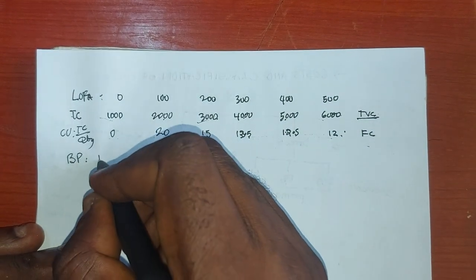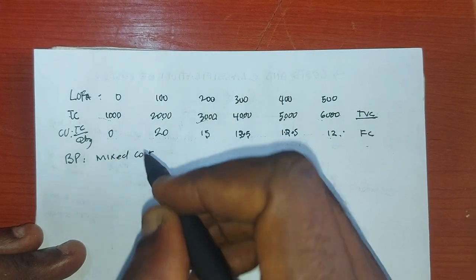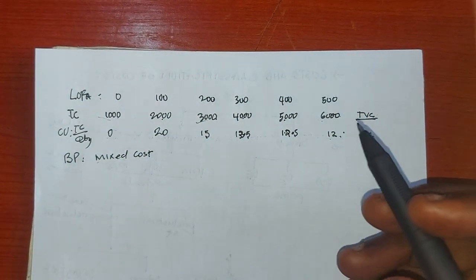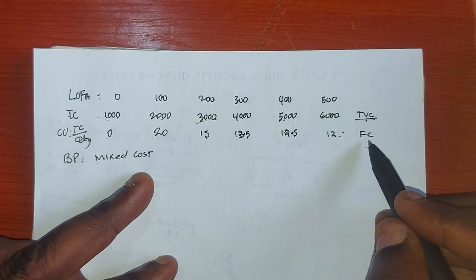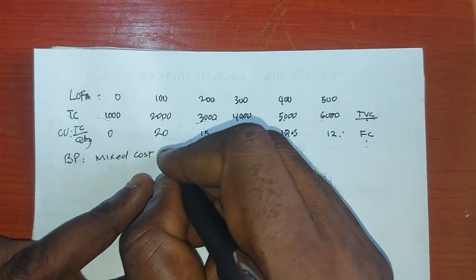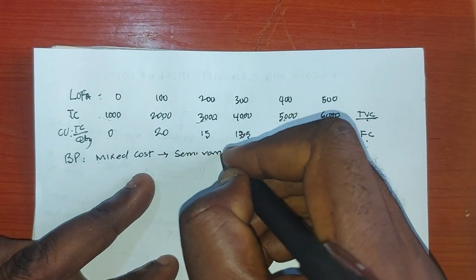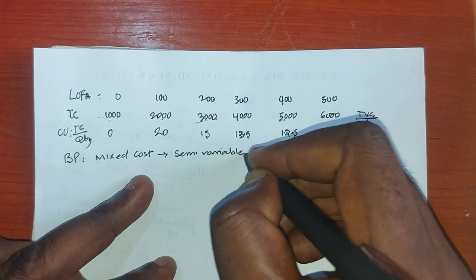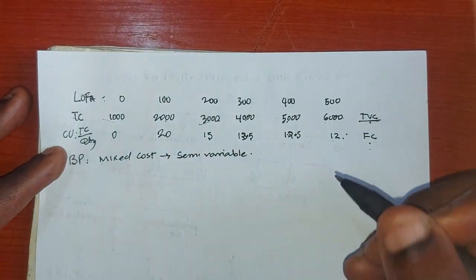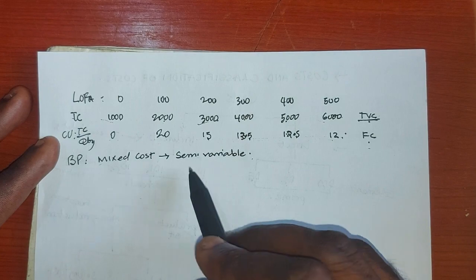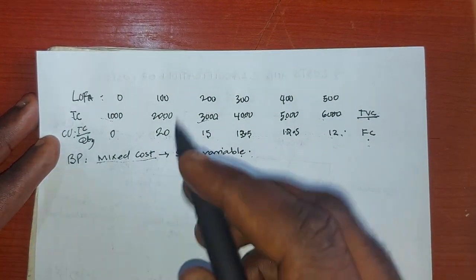So this kind of cost is called a mixed cost. What is mixed cost? Mixed cost is a cost that contains the elements of variable cost and fixed cost. We can also call it semi-variable cost. You can't call it semi-fixed cost. Some people make the mistake of saying that. So semi-variable cost is another name for mixed cost.